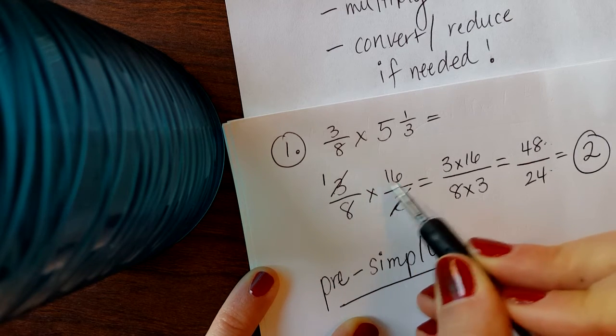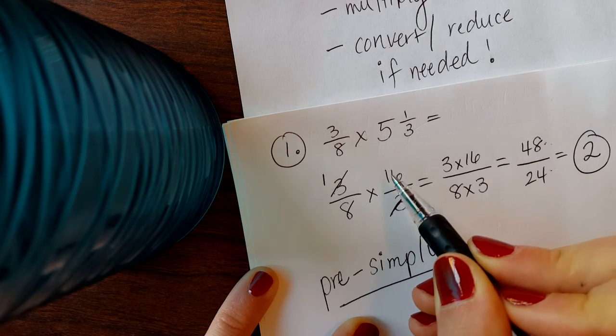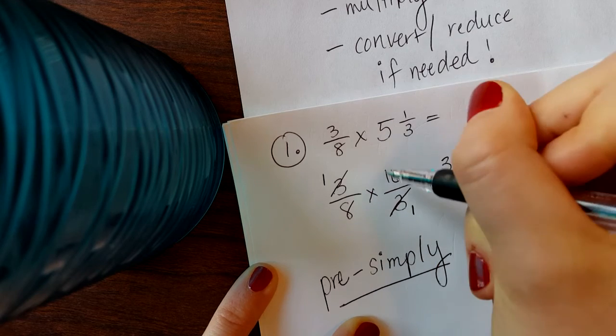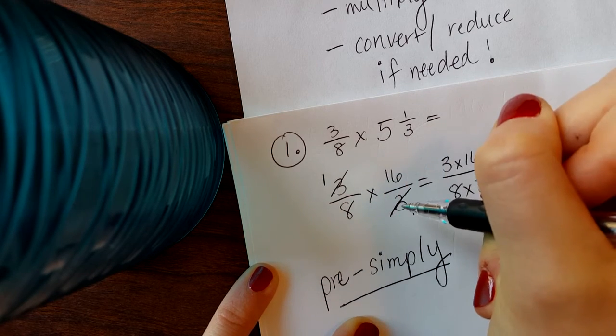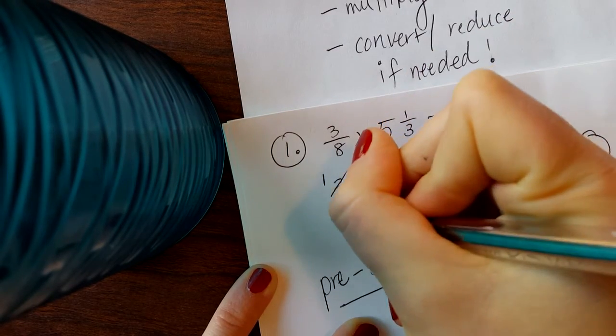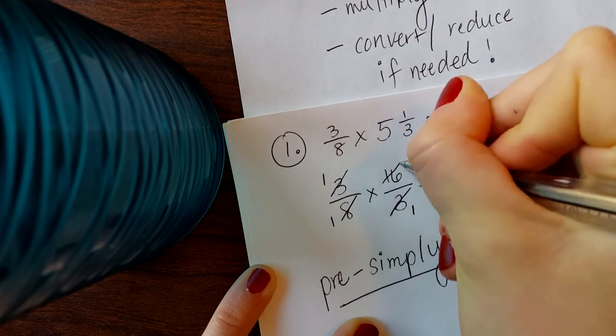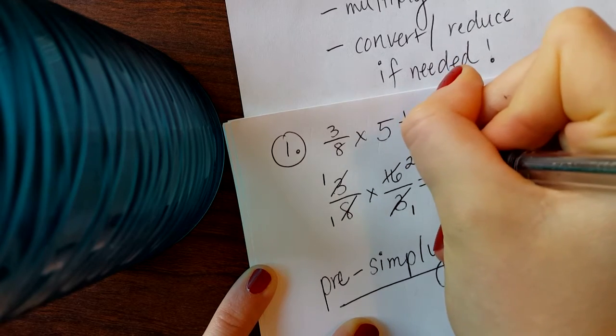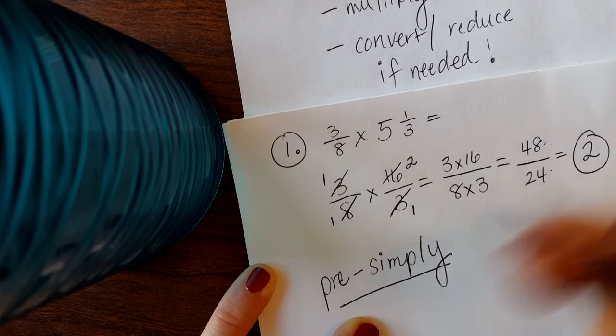I know that 8 and 16 have a common factor of 8. So if I divide both numerator and denominator by 8, let's see what I get. 8 divided by 8 is 1. 16 divided by 8 is 2. And look at my multiplication problem now.